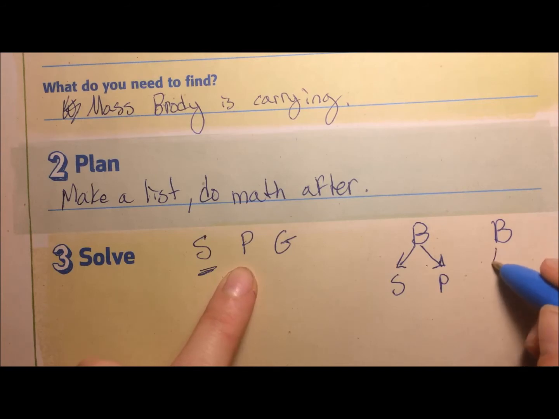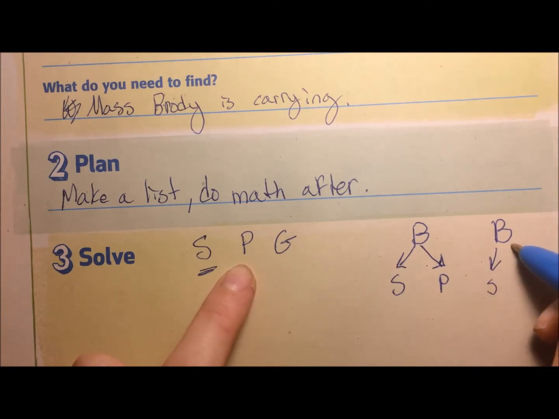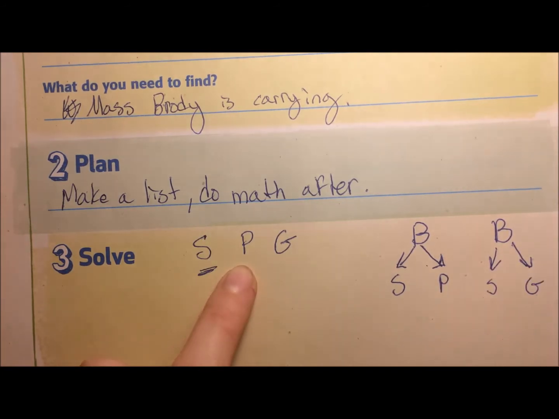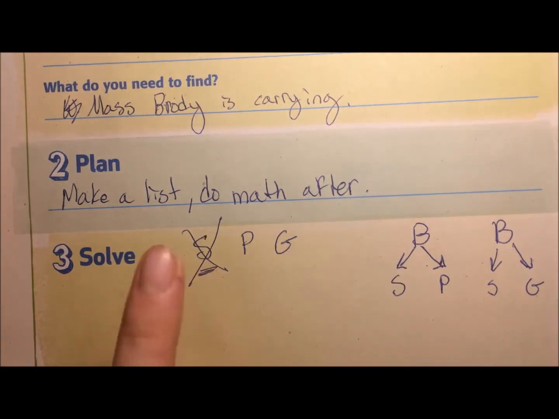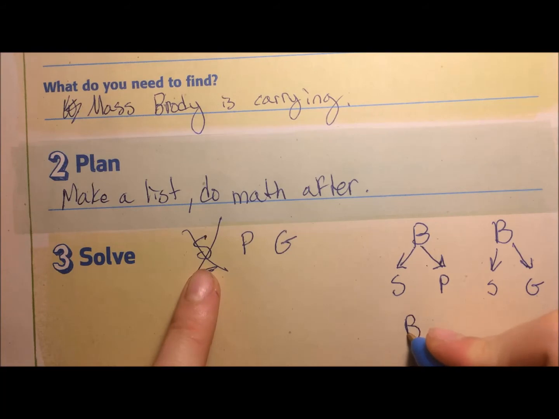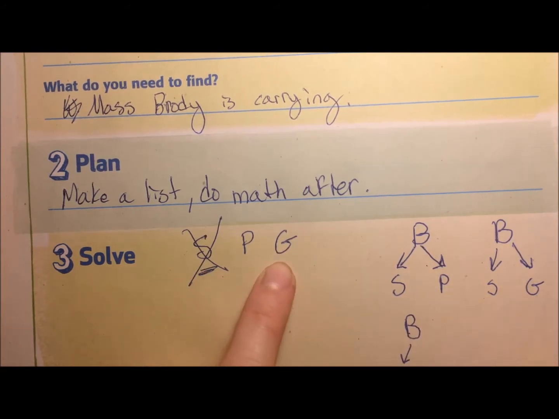Or Brody could have Snuggles and Ginger. Okay, so now we're done with the options for Snuggles. Or Brody could have Pansy, and he needs 2 in his hands, so the last choice would be Ginger. And then if Brody had Ginger and Pansy, that would just be the same. So we don't need to do that.